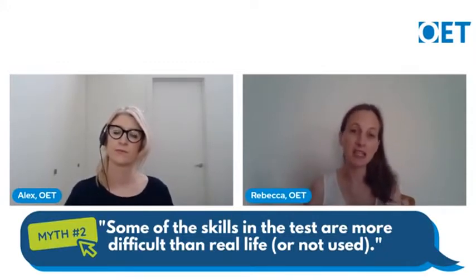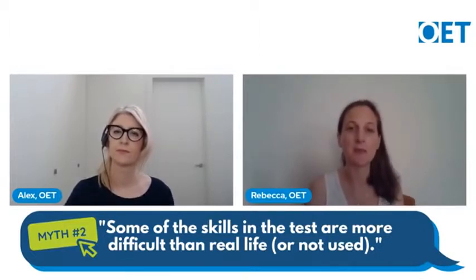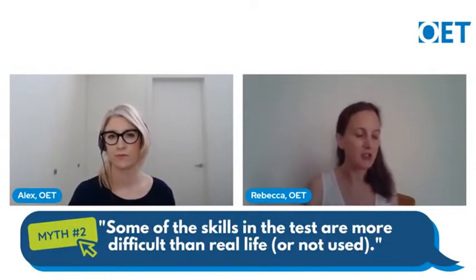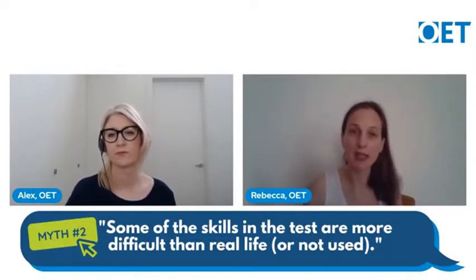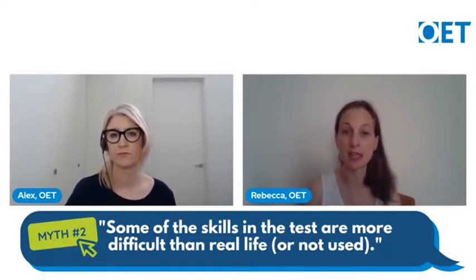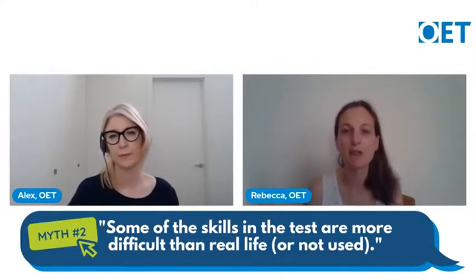Now, of course, there is a little bit of a balance that has to go on there, because obviously while we do try to make the tasks as true to life as possible, and to do that we speak to regulators, to healthcare employers, to alumni who are working in a healthcare environment, and we say to them, what kinds of skills do you need in English to be able to perform your job? So we do make sure that the tasks, as much as possible, reflect real life.